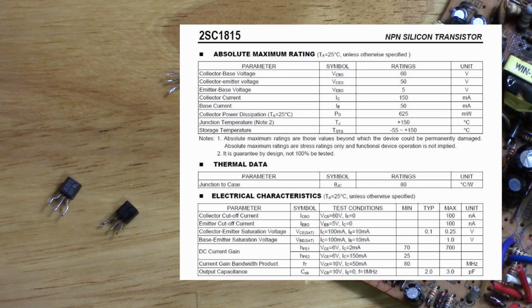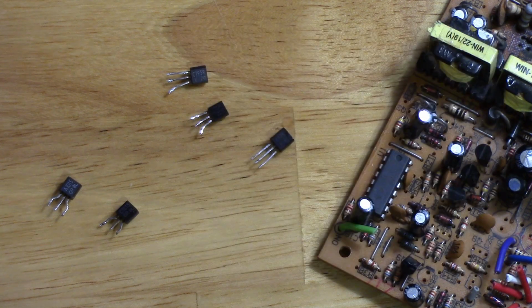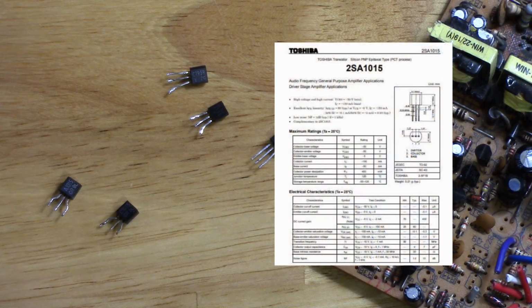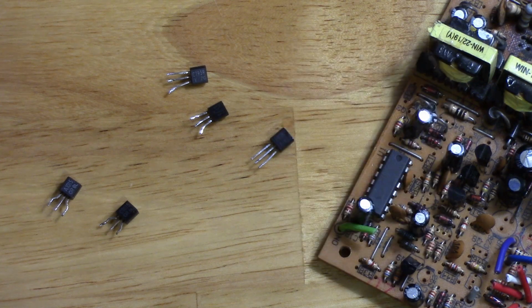It's a 50 volt part, and it has impressive power, and should be excellent. And I found its complement on another ATX power supply, and that's the 2SA1015.